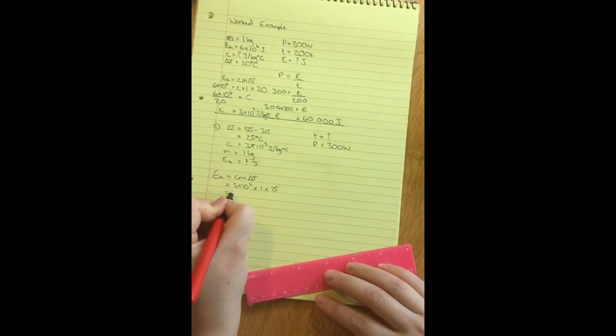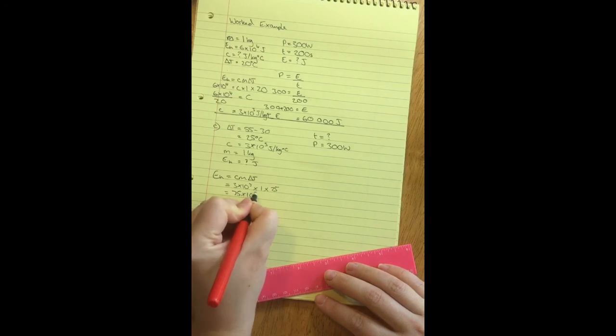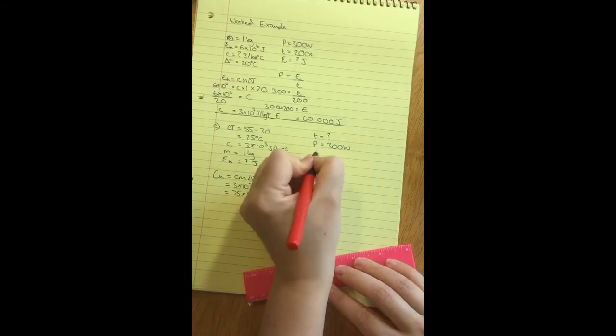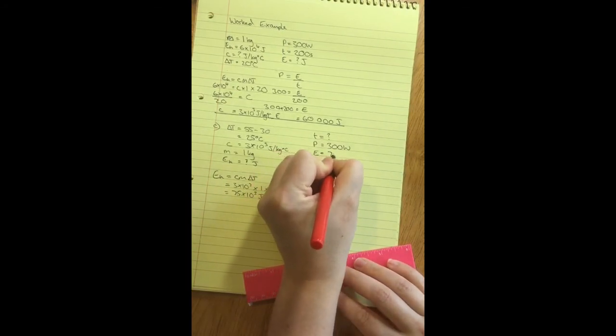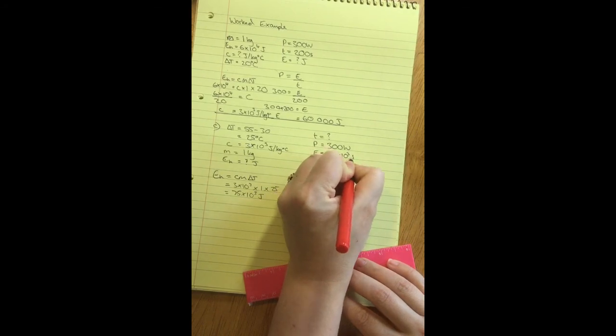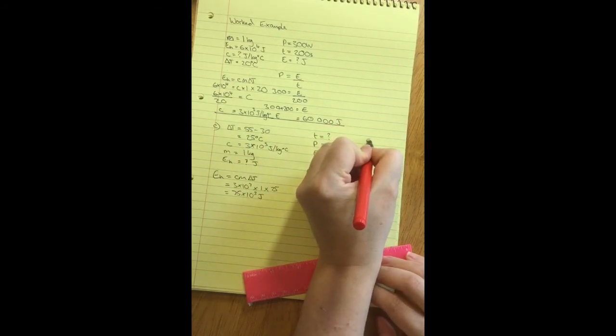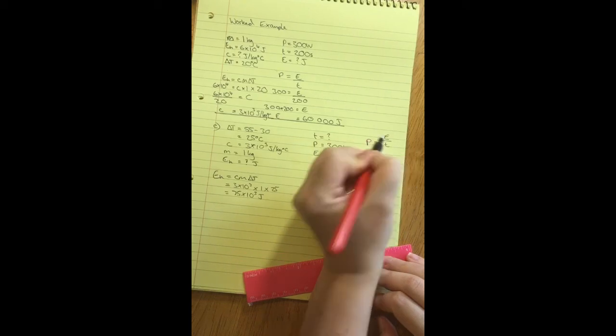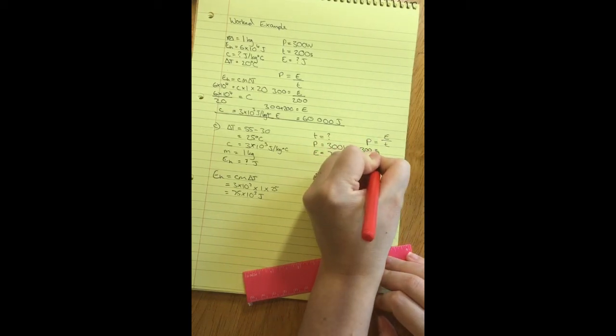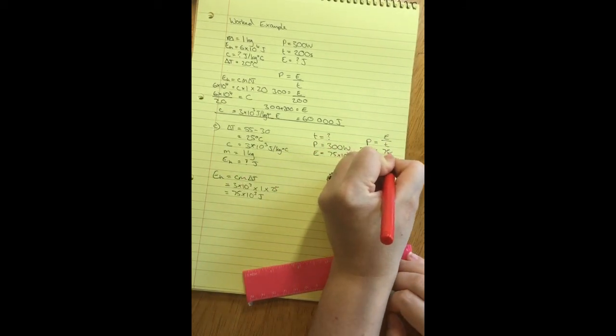So that is 75,000, 75 times 10 to the 3 joules. Energy equals 75 times 10 to the 3 joules. Power equals energy over time. 300 equals 75 times 10 to the 3 over time.